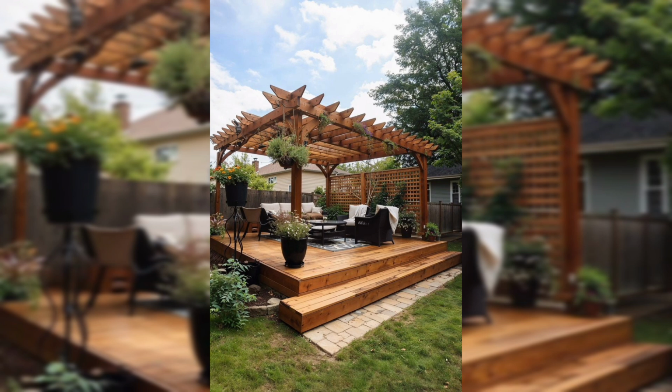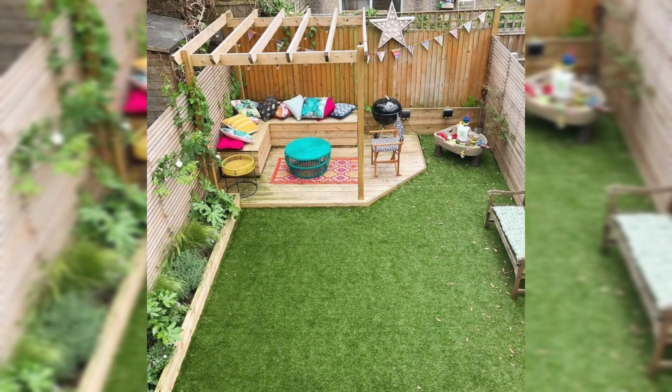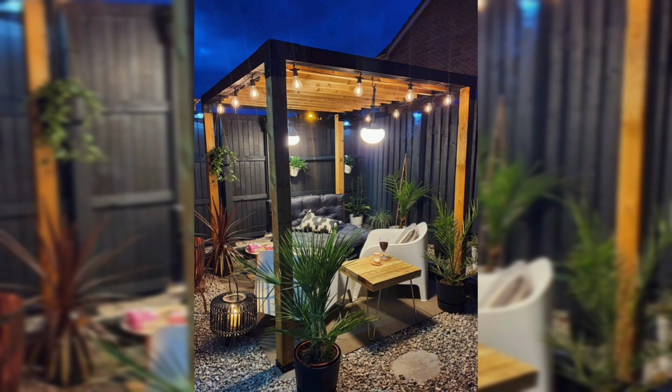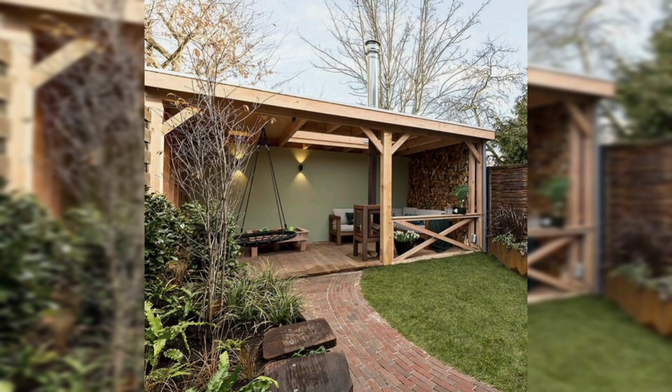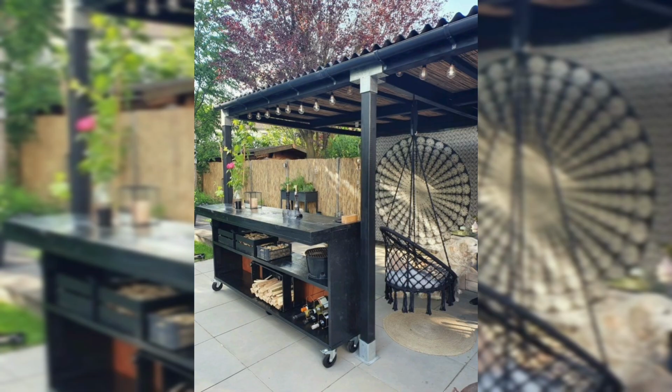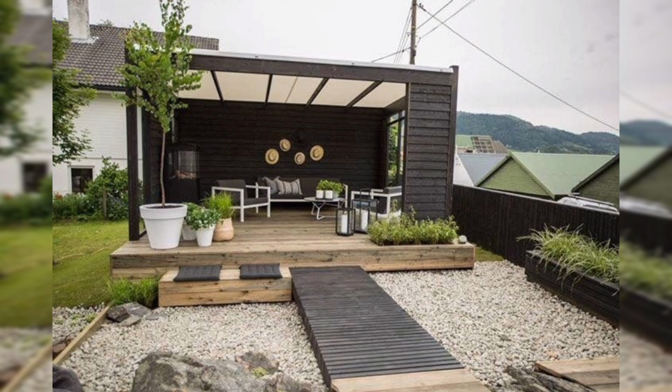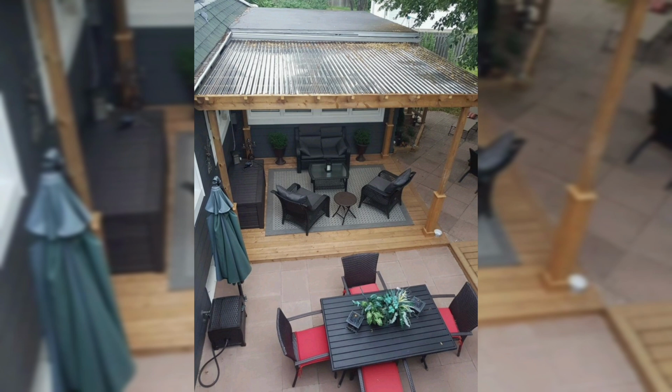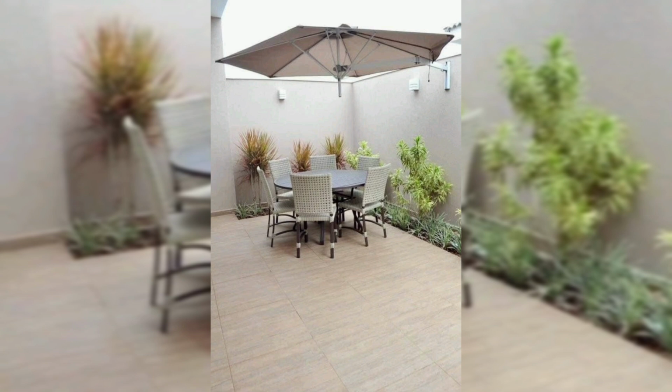Start with a plan before spending a single dollar. Start by measuring your backyard and identifying your goals. Ask yourself, how will this space be used? What is the size and shape of the area? What do I need versus what is my total budget?